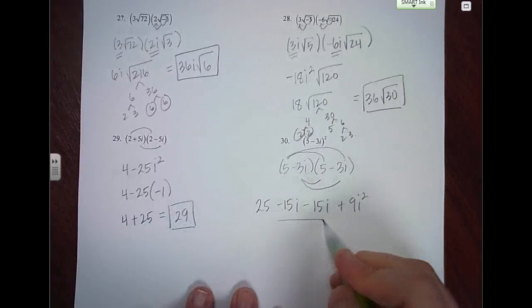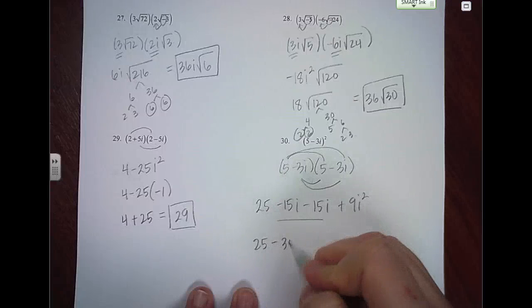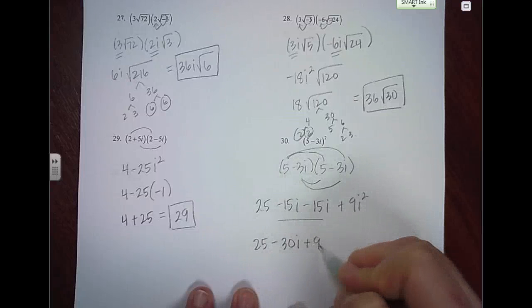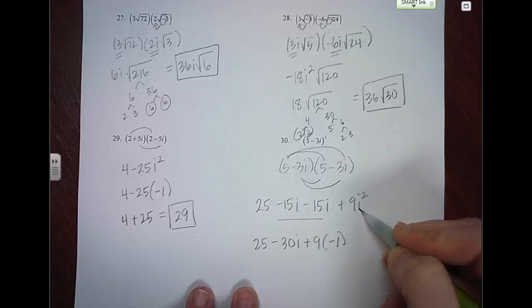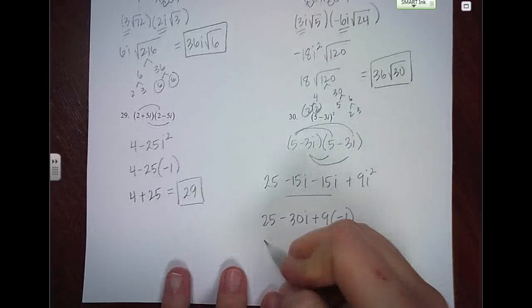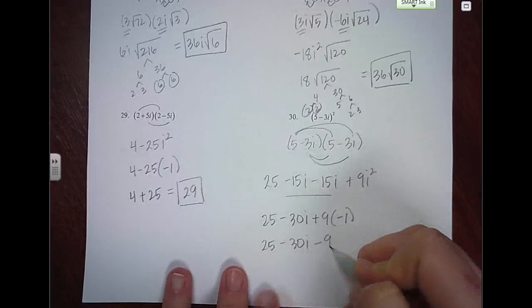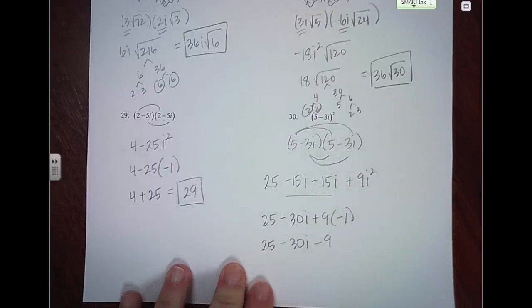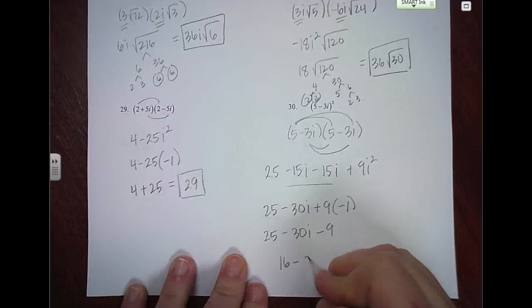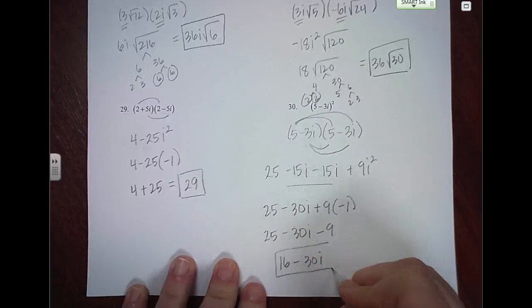So combine the ones in the middle here. So 25 minus 30i plus 9 times negative 1, because i squared is equal to negative 1. So negative 9, and then 25 minus 9 is 16. So my final answer is 16 minus 30i.